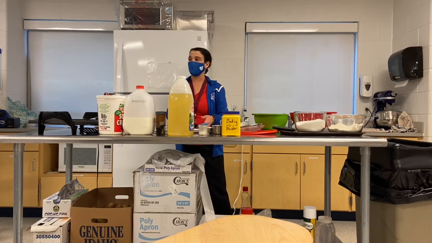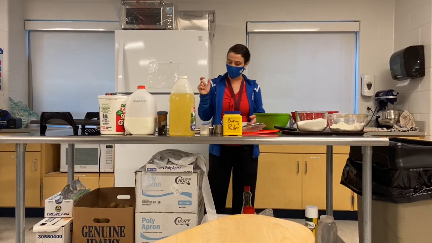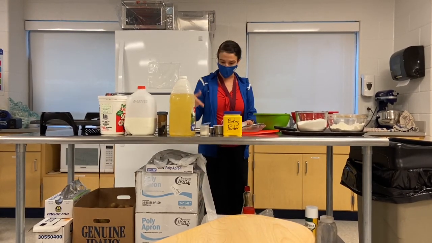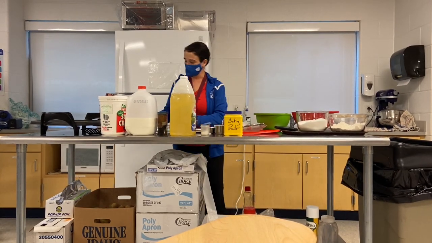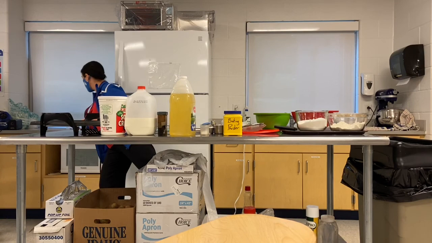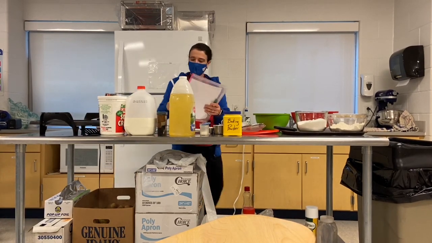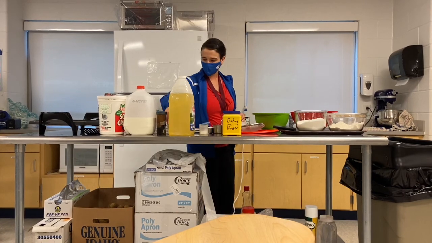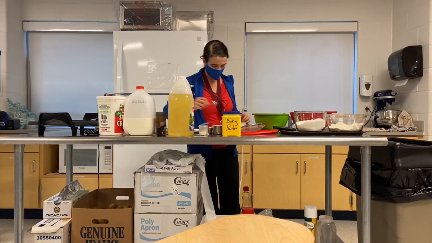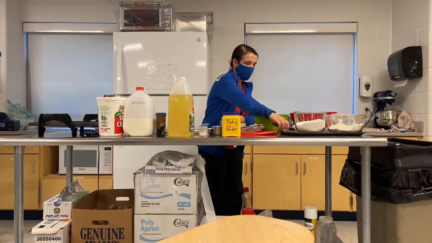In pancakes, we're actually going to make buttermilk to create that chemical reaction. According to my recipe, which I have right here, I need a ½ teaspoon of baking soda. And I gotta level it.